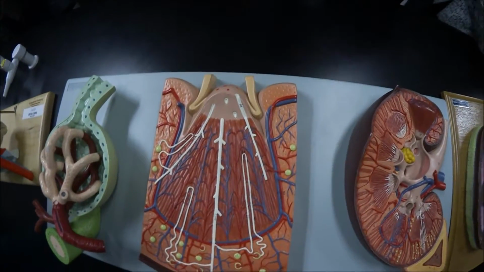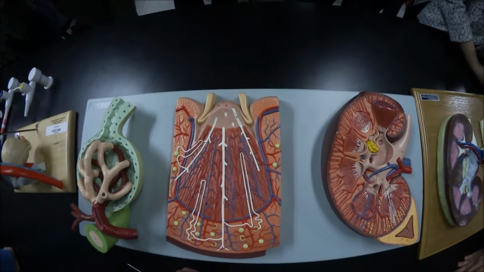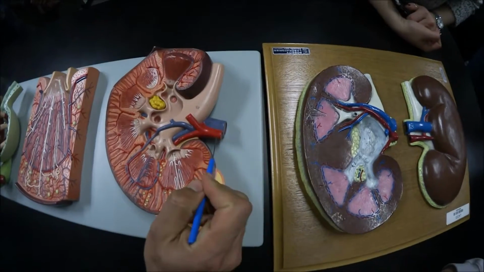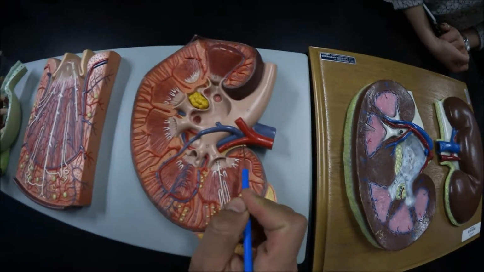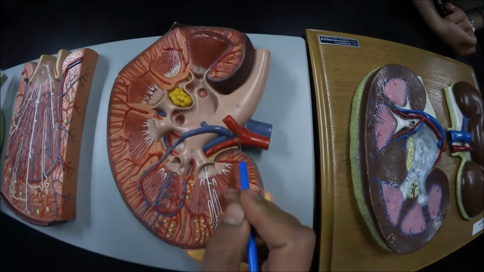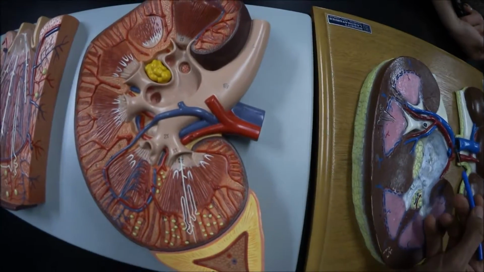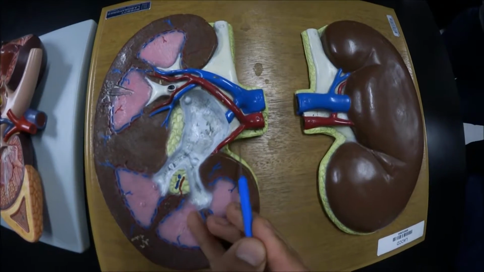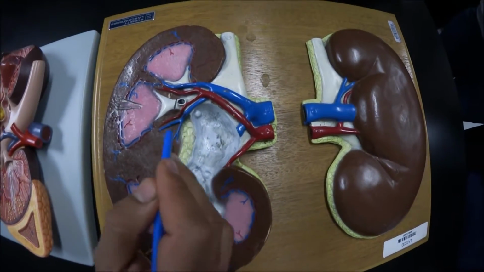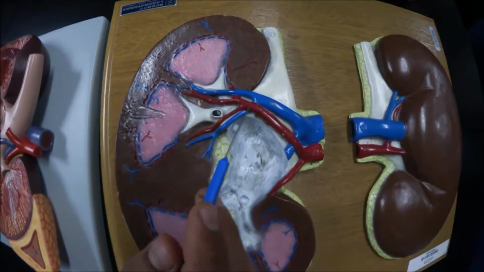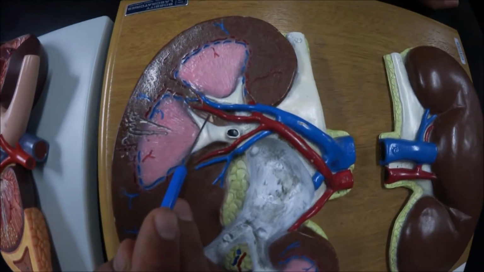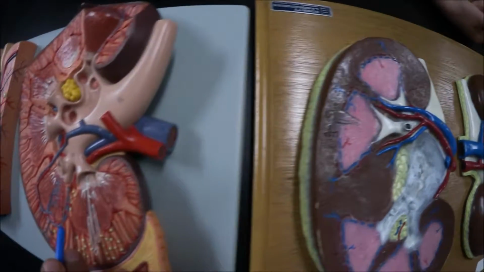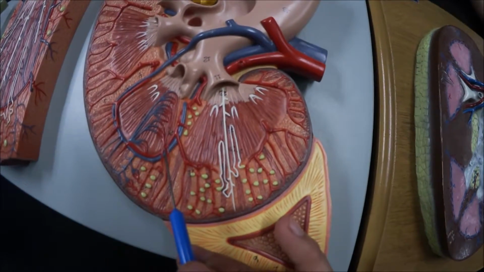All right, next up, we wanted to go over the blood vessels. These 2 models offer pretty good blood vessels. So we start from the renal arteries. Once it splits, it becomes segmental artery. So these are segmental artery, these are segmental artery. Renal artery, segmental artery. Then it splits into the lobar artery. Then it splits into interlobar artery. So you could see lobar artery, and then it splits into interlobar artery.